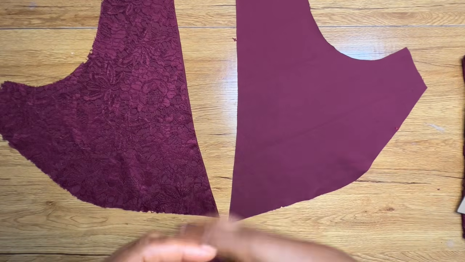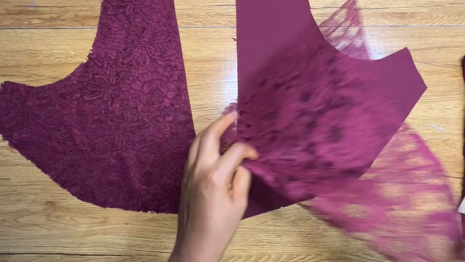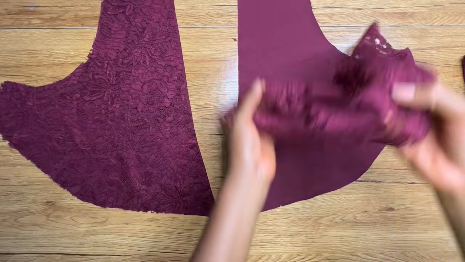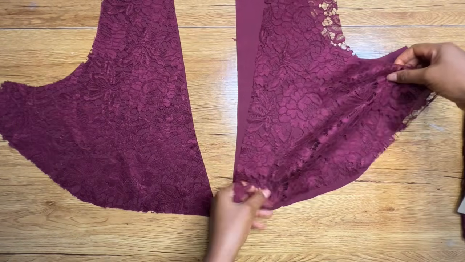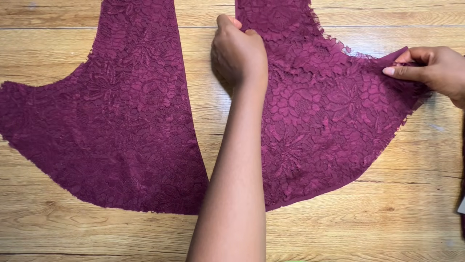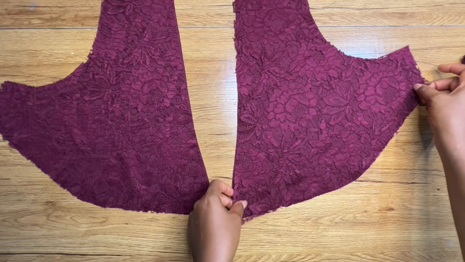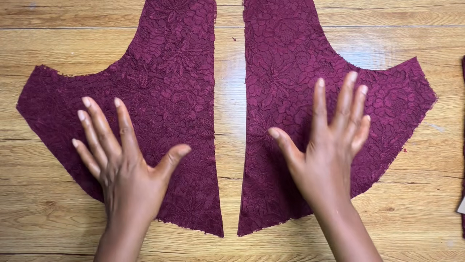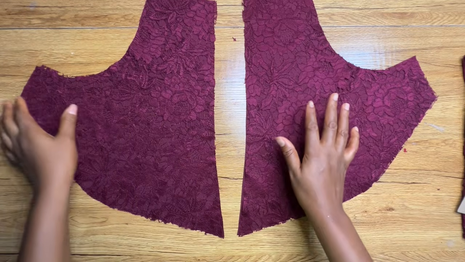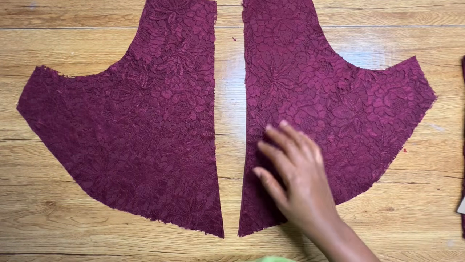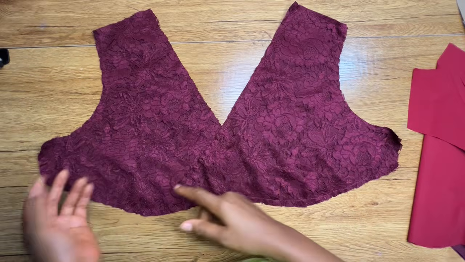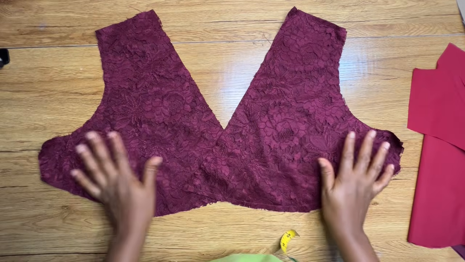So right now I'll be working on the front bodice, and I will take the lace fabric and place the wrong side on the right side of the crepe fabric, and I'm going to head over to my sewing machine and stitch on the edges so that I could merge these two fabrics as one. So I'll head over right now and do just that. So I'm going to baste this to stay together.